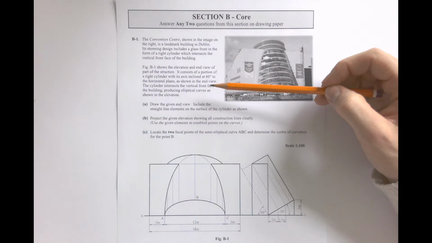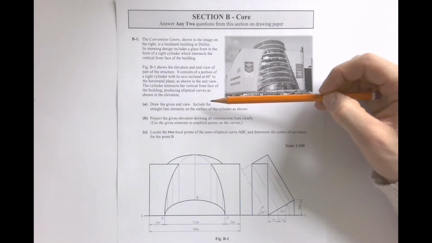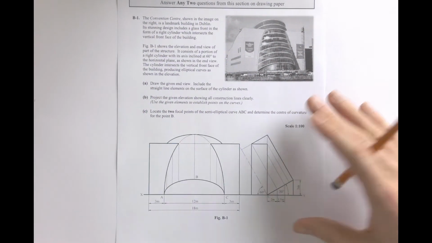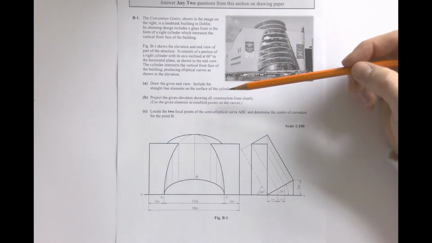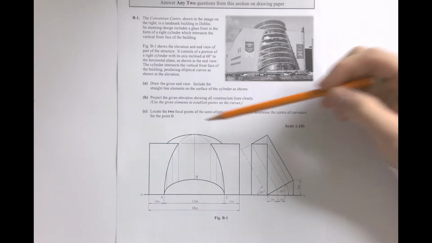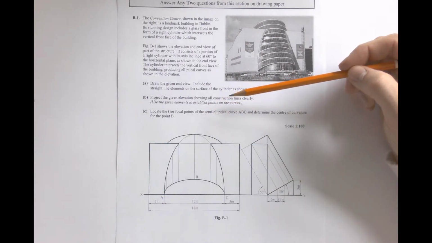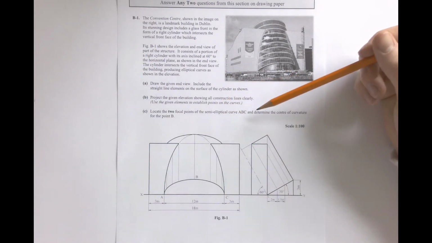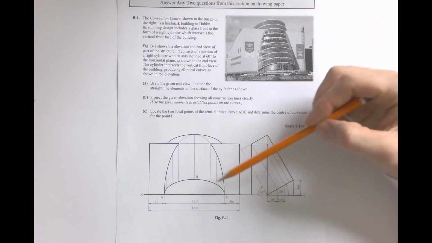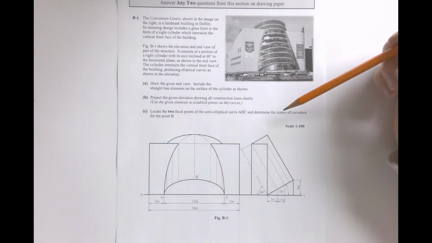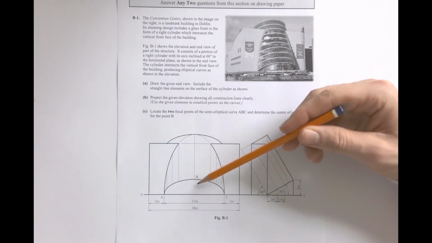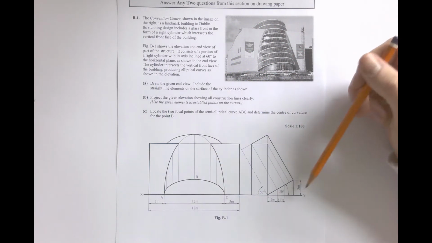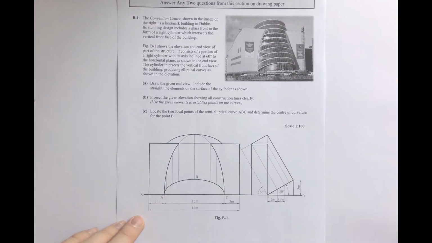Part A, draw the given end view, include the straight line elements on the surface of the cylinder as shown. So they want the end view to begin with. Part B, project the given elevation, showing all construction lines clearly. Use the given elements to establish points on the curves. And part C, locate the two focal points of the semi-elliptical curve ABC, which is the one at the bottom, and determine the centre of curvature for the point B, which is the point there at the top. Our scale is 1:100, so we need to divide each measurement by 100 millimeters.